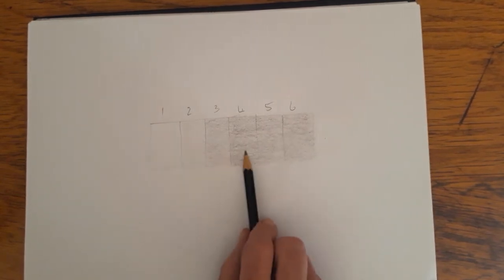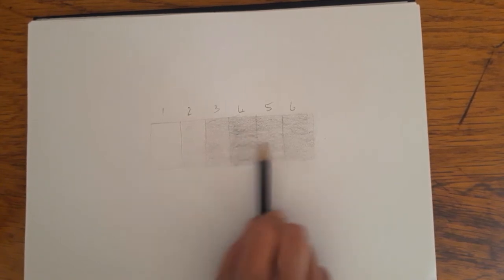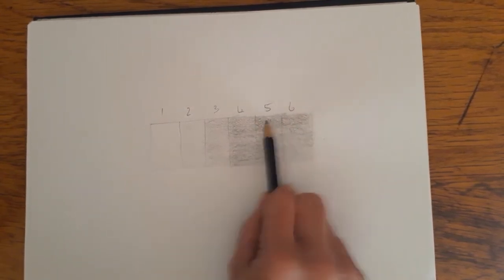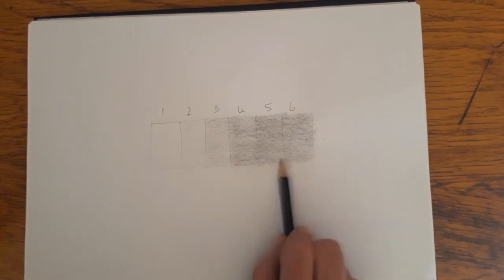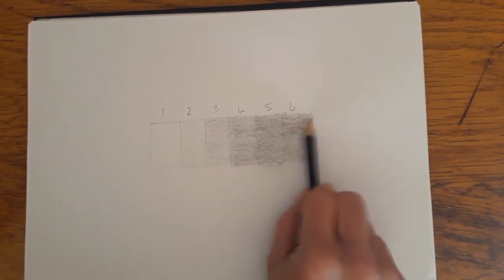Okay, it's not quite dark enough compared to 3, so let's make it a tiny little bit darker. There you go. Right, now block 5 and 6. And now block 6.